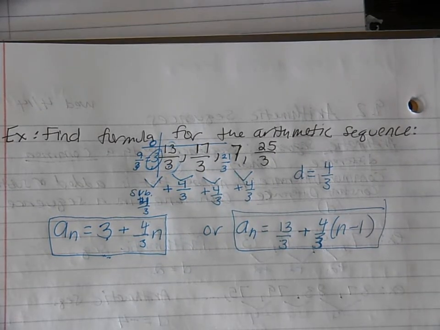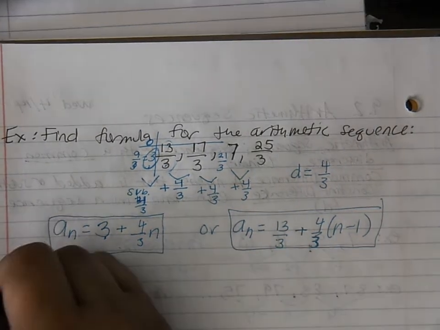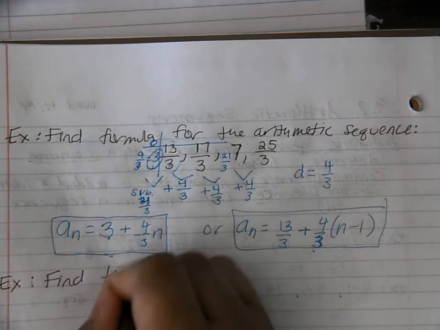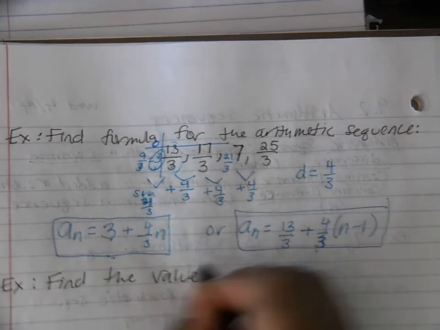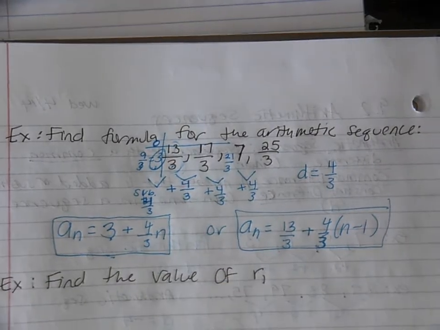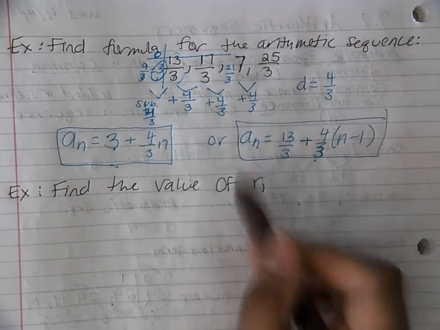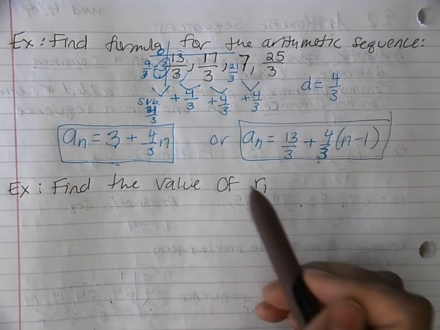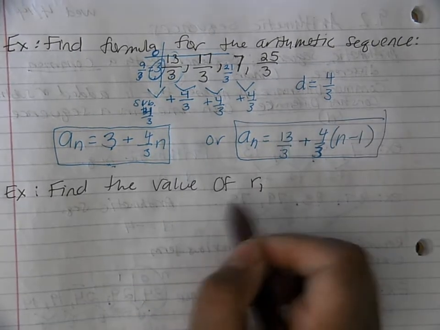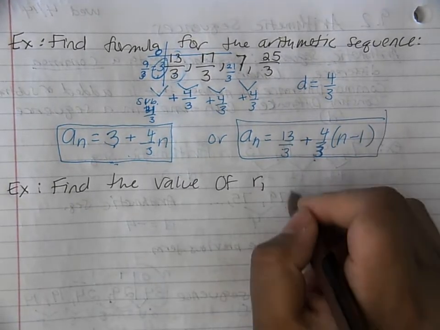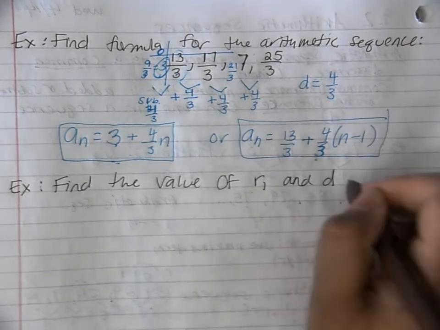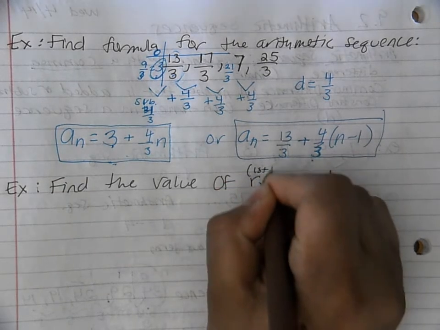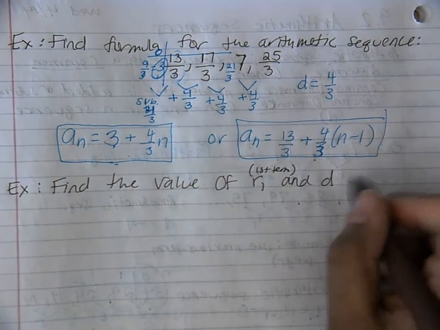All right, for our last type of example that we're going to see, it's something, again, that's on the quiz. There's a few questions like this. It'll say, find the value of r sub 1. That means the equation of the first term, where r is the letter we use instead of a sub n. It'll be using r sub n essentially, but any letter could be used for that. It doesn't have to be r. And d is the common difference. So we're going to try to find both those things: the first term, and common difference or slope.